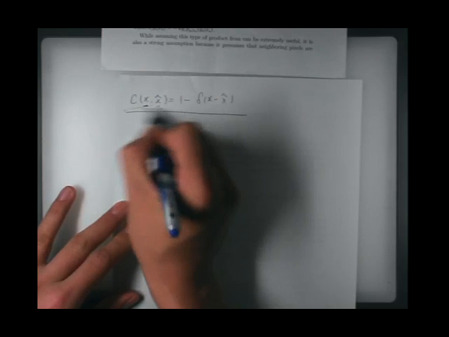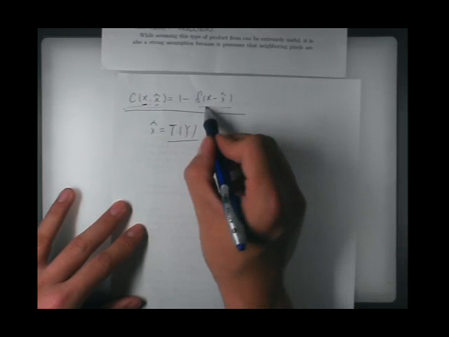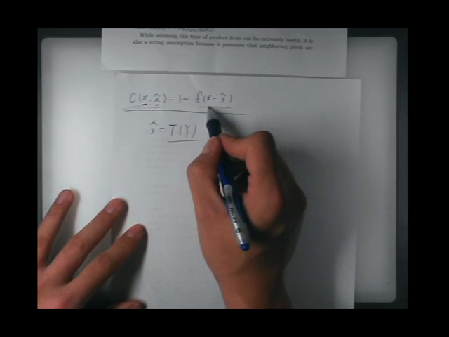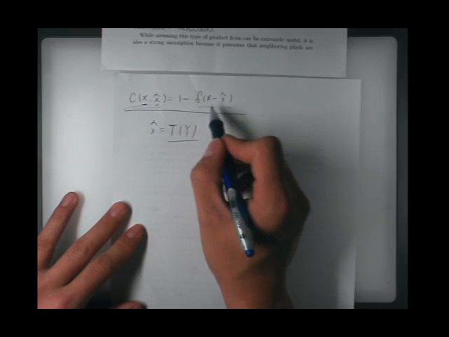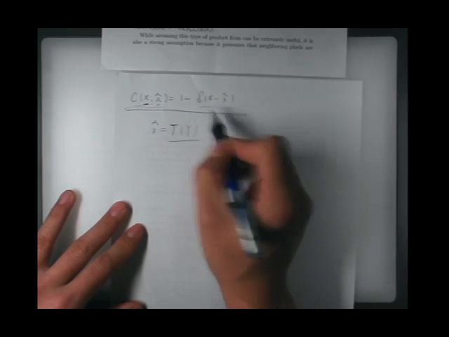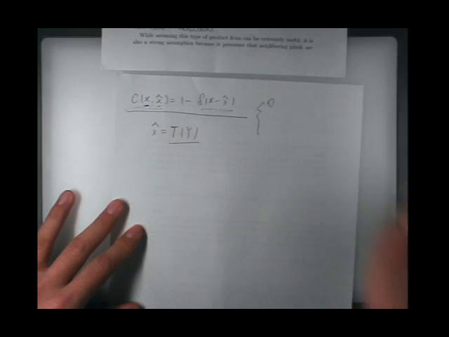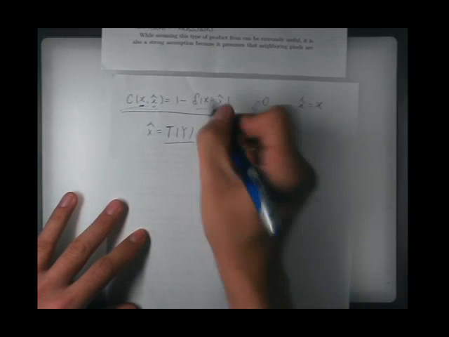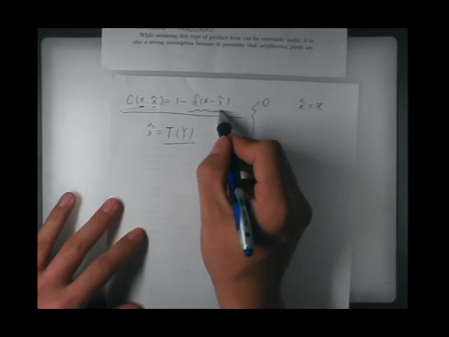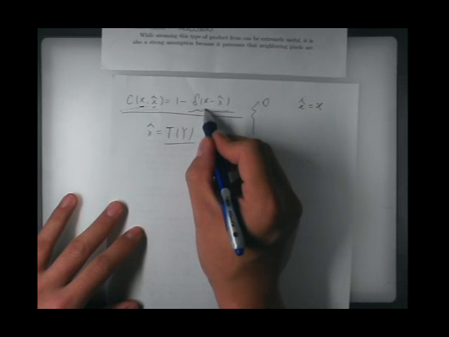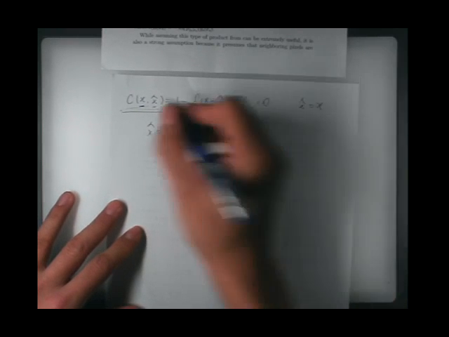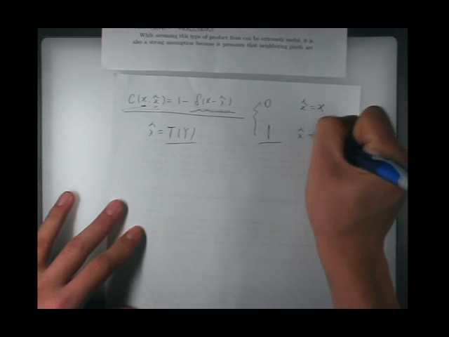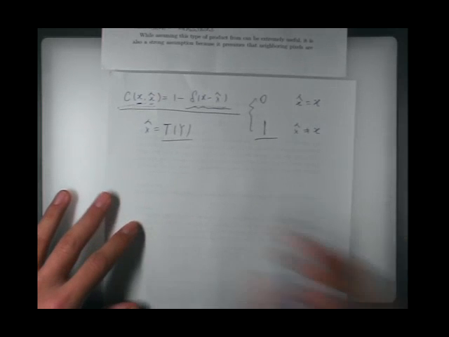And what's the meaning of this cost function? This cost function means that if the estimator x hat equals the ground truth x, then this delta is 1 and the cost function has a value 0. But if any element in x hat does not equal this ground truth x, this cost function has the value 1. This is the definition of this cost function.